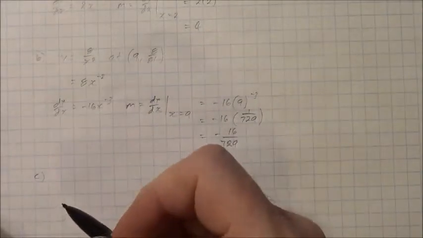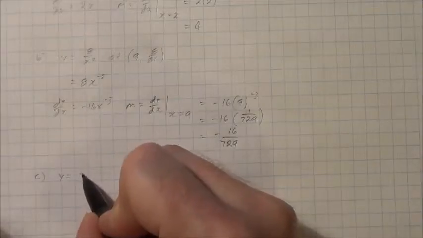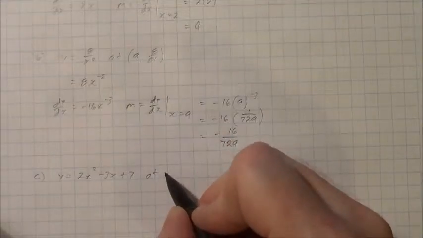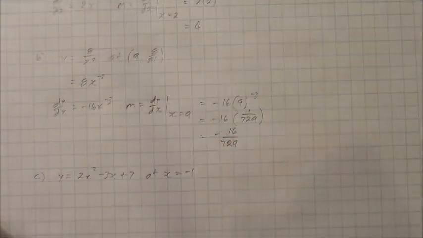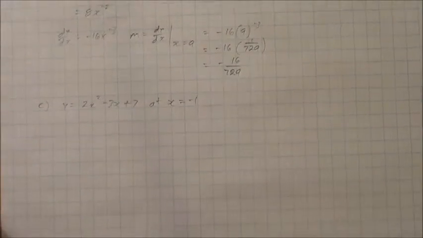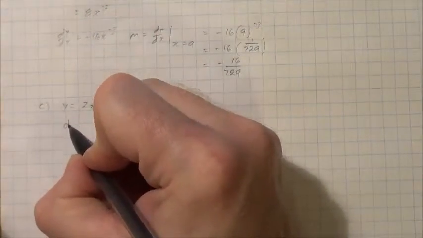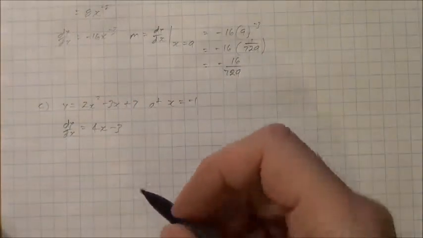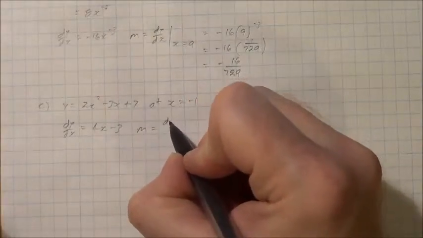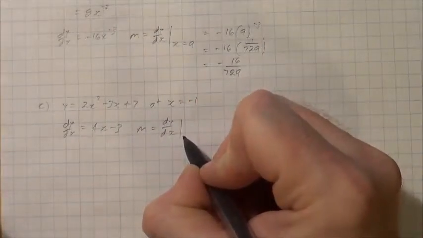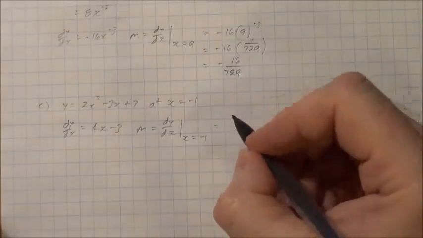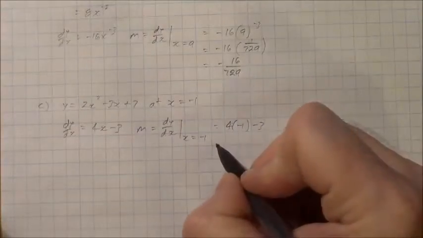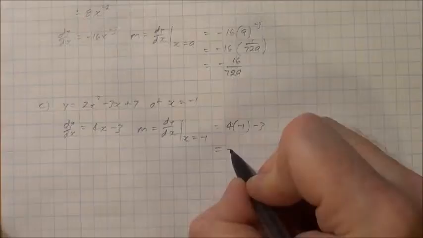I'll look at part C. The function is y equals 2x squared minus 3x plus 7, and we're evaluating the gradient at x equals negative 1. So the gradient function, dy by dx, is 4x minus 3. And when I evaluate dy by dx at x equals negative 1, I substitute negative 1 into x, into the gradient function, and I get negative 7.